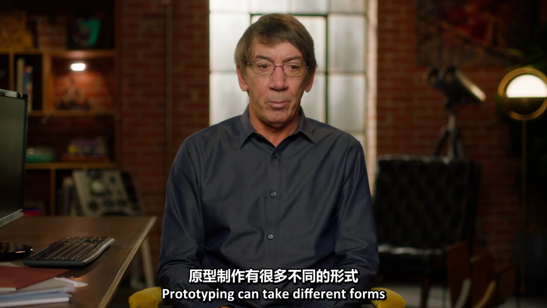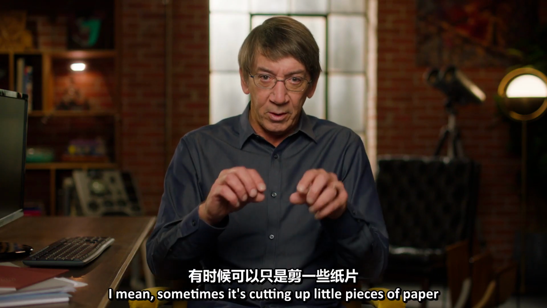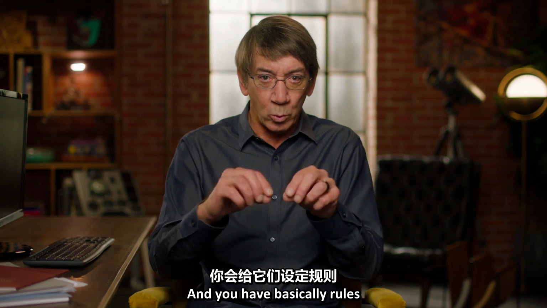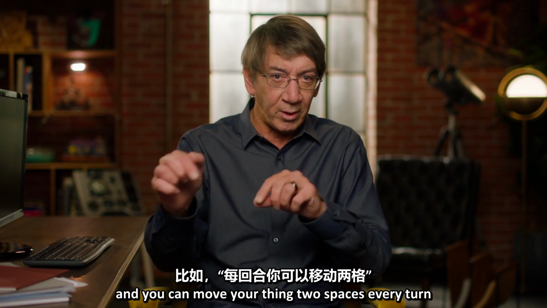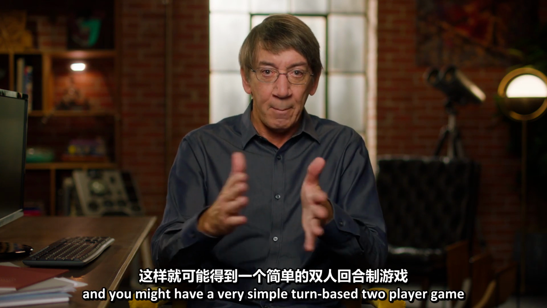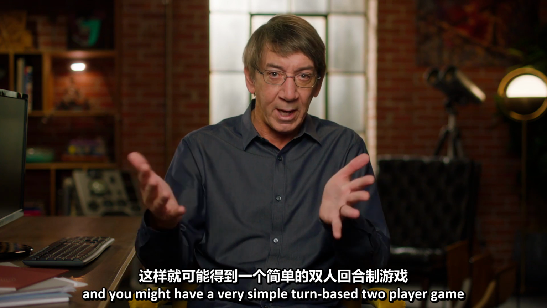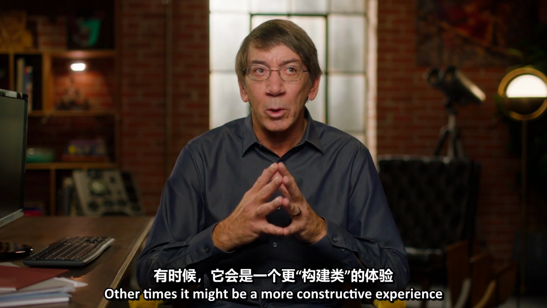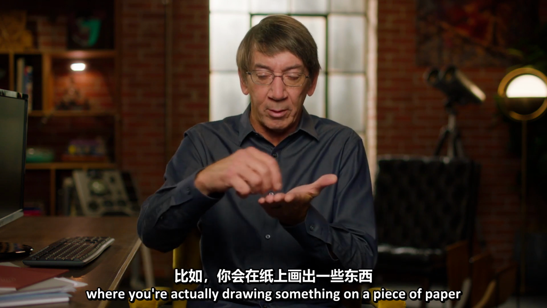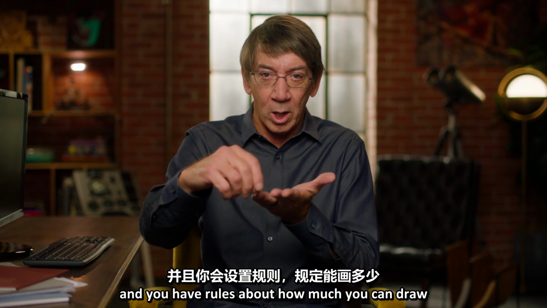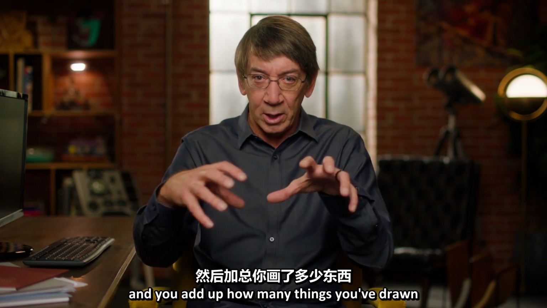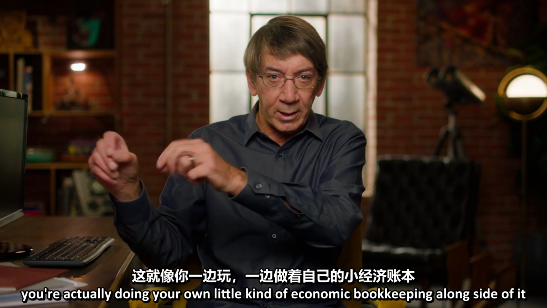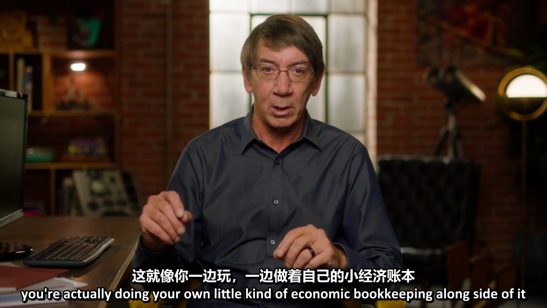Prototyping can take different forms. Sometimes it's cutting up little pieces of paper, and these are now game units, and you have basically rules, and you can move your thing 2 spaces every turn, and you might have a very simple, turn-based 2-player game where you're moving little pieces of paper around. Other times it might be a more constructive experience where you're actually drawing something on a piece of paper, and you have rules about how much you can draw, and you add up how many things you've drawn and what the cost is, and you're doing your own little kind of economic bookkeeping alongside of it.